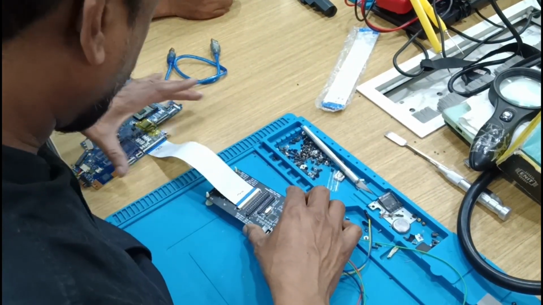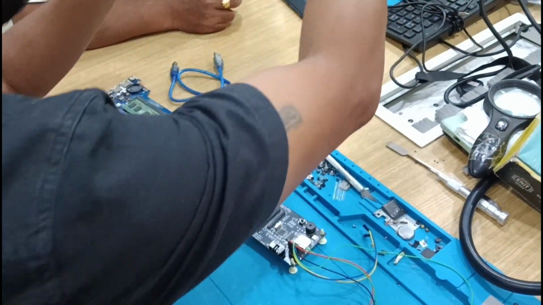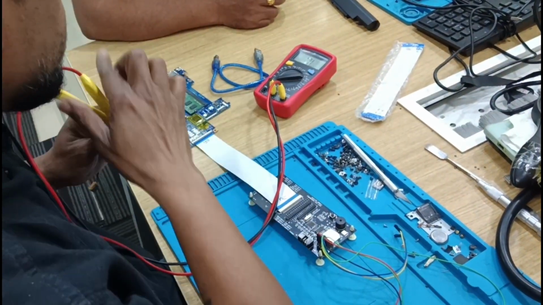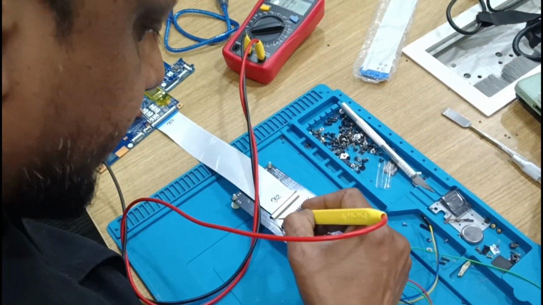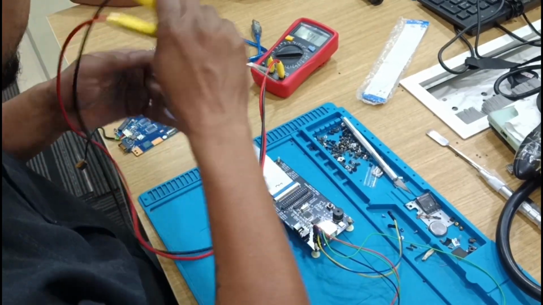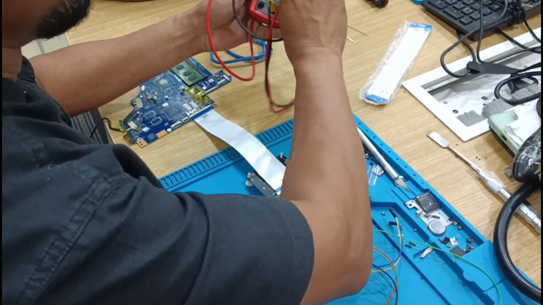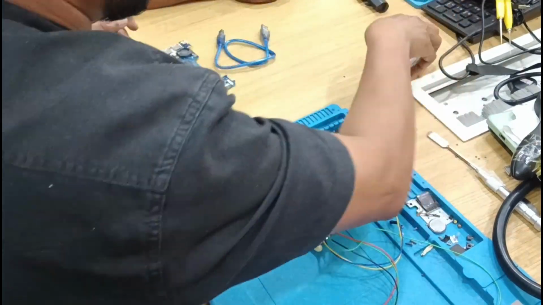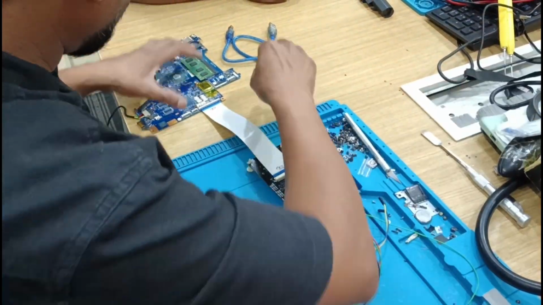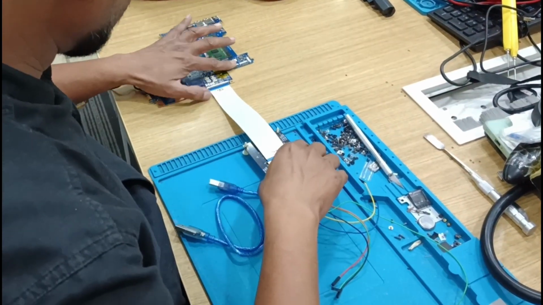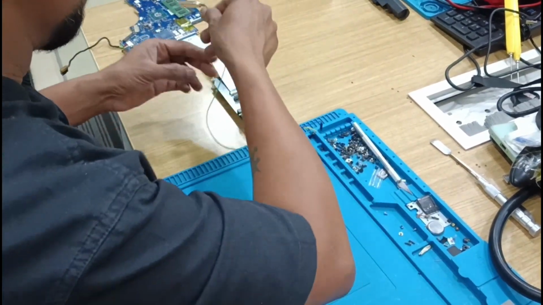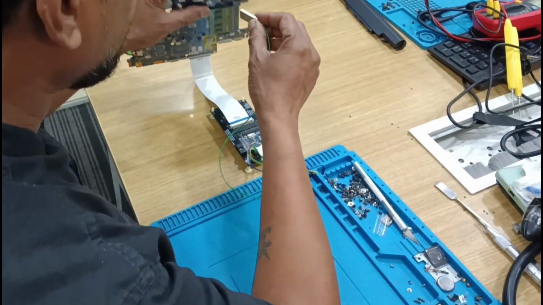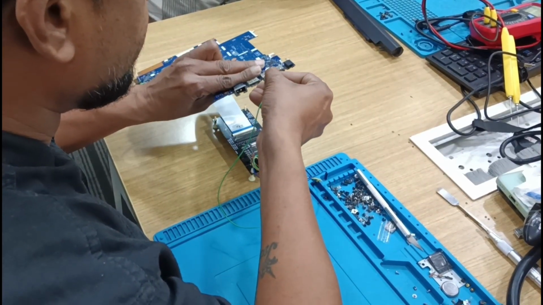Done. Second option. Then we will take this one. Pin number 1 to pin number 1. 32. That's it. This work has been done. This will keep here. Then what we will do, sir? You have to insert this ground part with this one. Done.